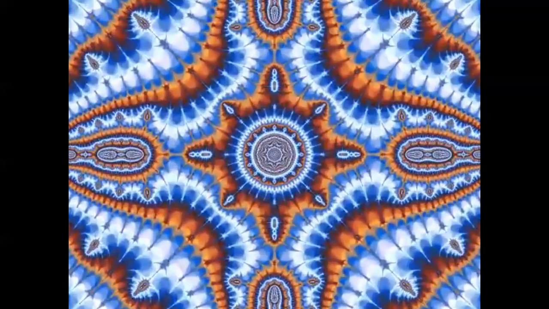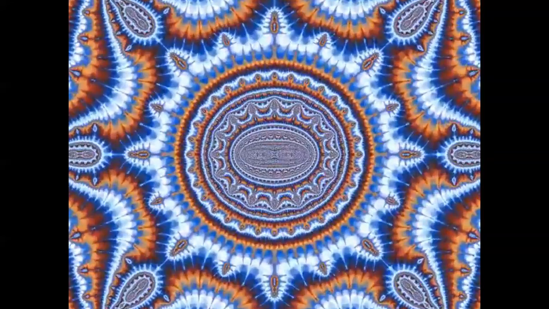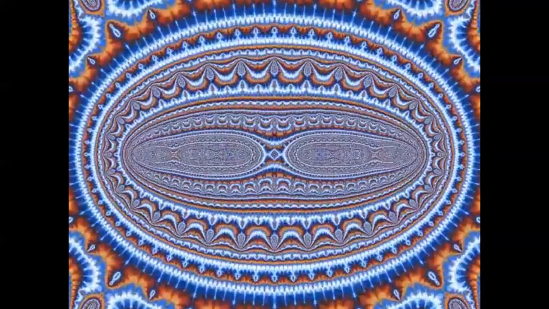I'm going to wait until we see another little baby Mandelbrot set. Then we're going to quit this. What an amazing, beautiful pattern. This is amazing.